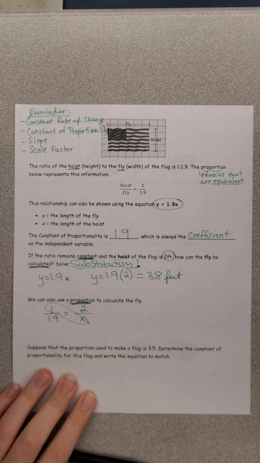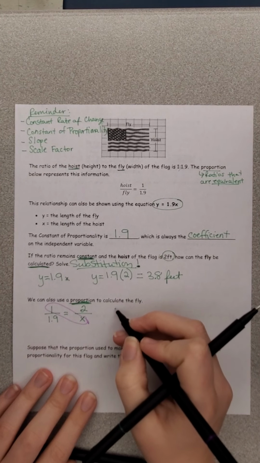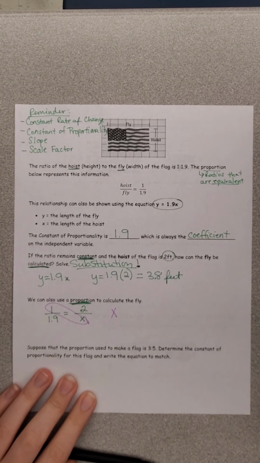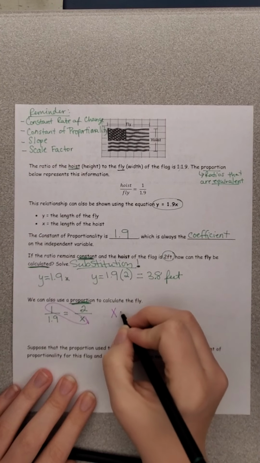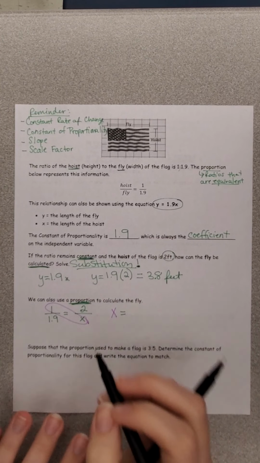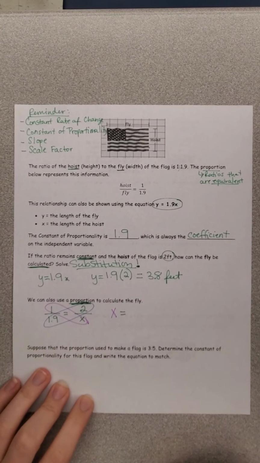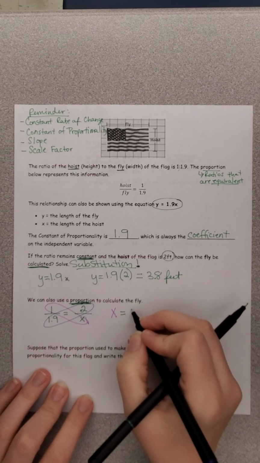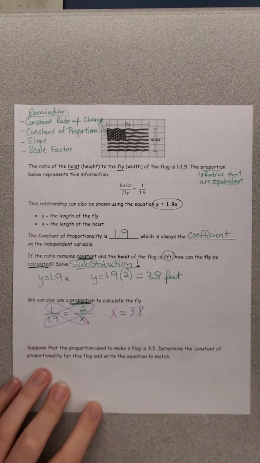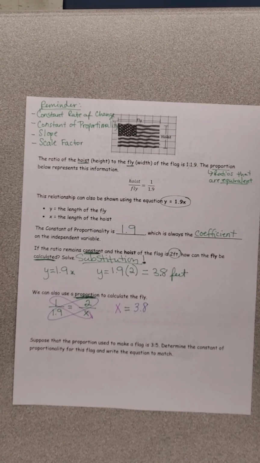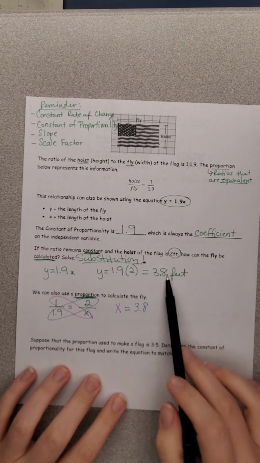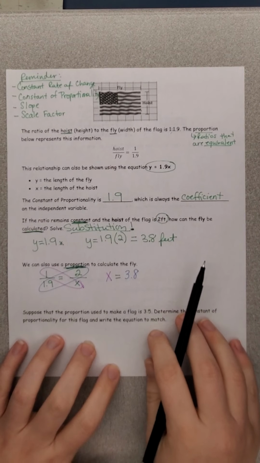So 1 times x, everyone should know, is going to give us simply x. We do not have to put that 1 there. And that's going to be equal to 2 times 1.9, which we know from above is 3.8. Okay, so that's what we got so far. Well, in our proportion or equation, you can do it either way. You're still going to get the same answer.